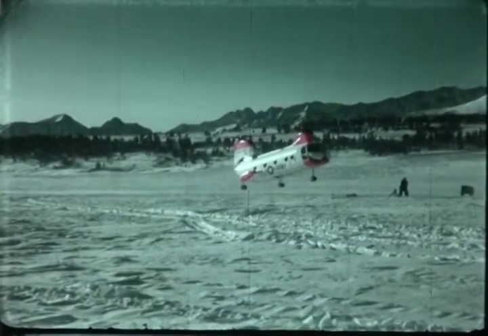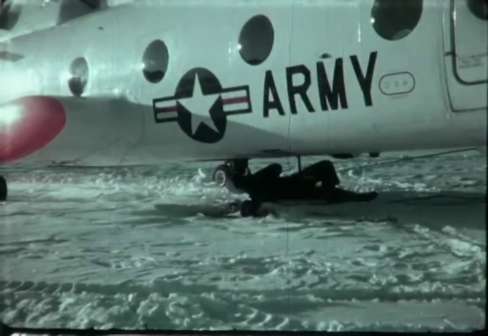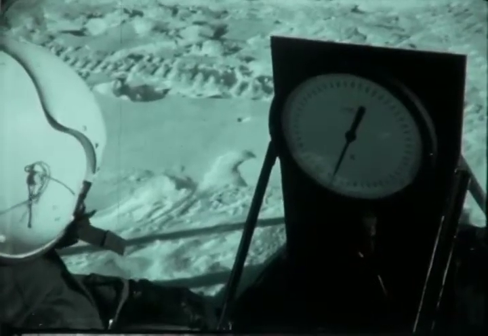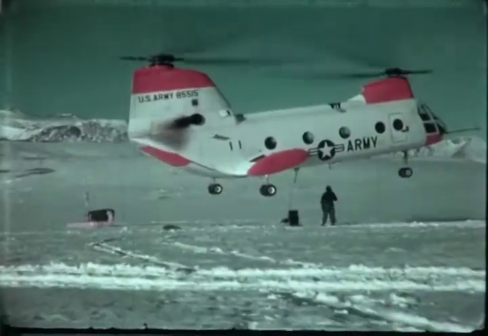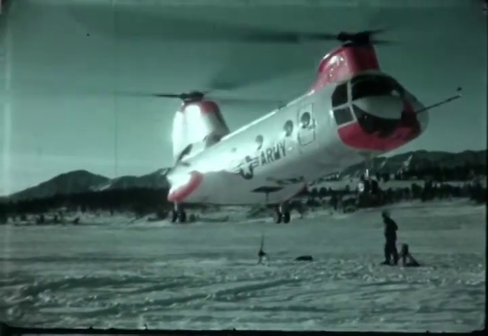Here, an Army CH-46 cargo helicopter is about to undergo a hovering test. For this test, the aircraft is tethered to a weight buried in the ground called a dead man. Between the helicopter and the dead man, a load cell measures the lifting power of the aircraft in pounds. This method of measuring hovering performance was developed by activity personnel.